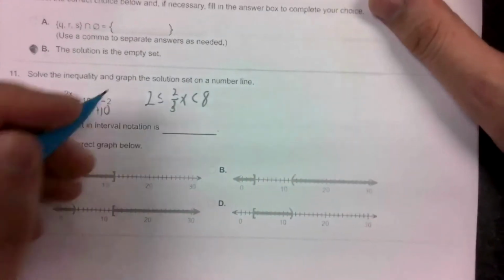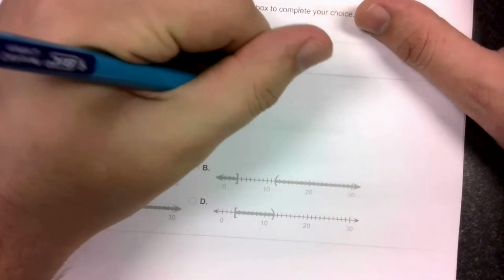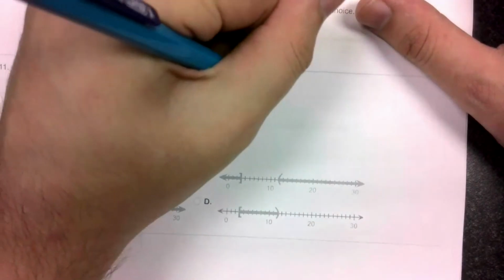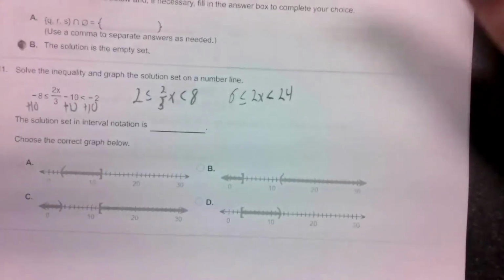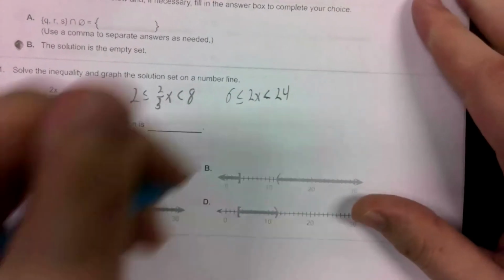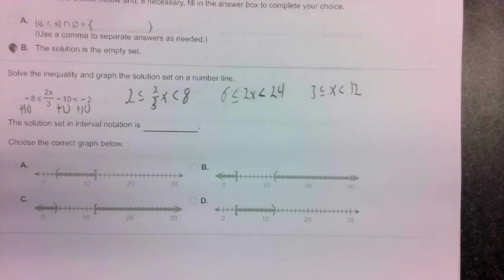Then what we'll have to do is we'll have to multiply by 3 all the way through. So we get 6 is less than or equal to 2x, which is less than 24. And then finally divide everything by 2. So we get 3 is less than or equal to x, which is less than 12.